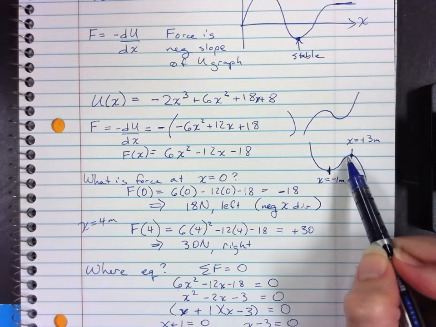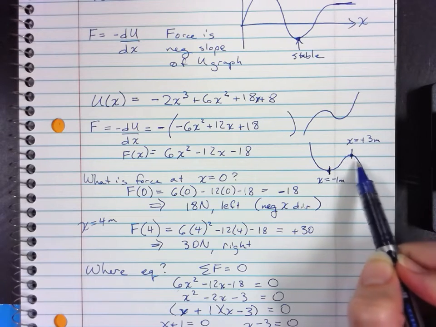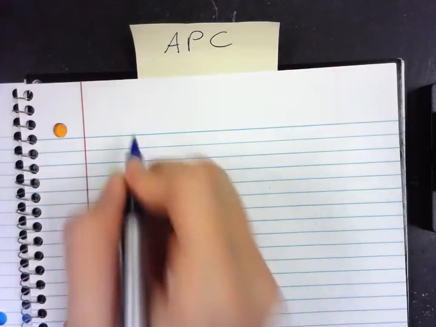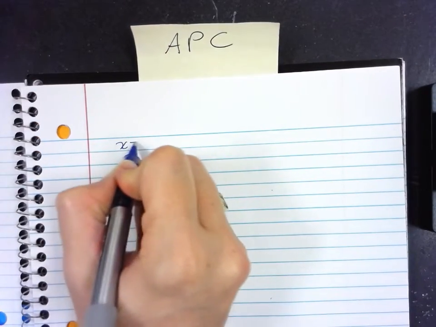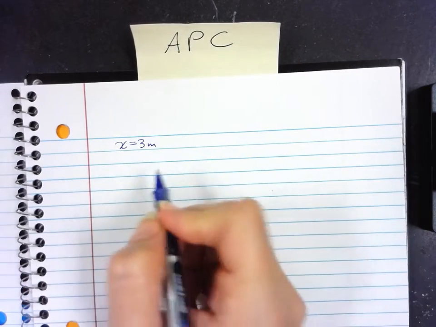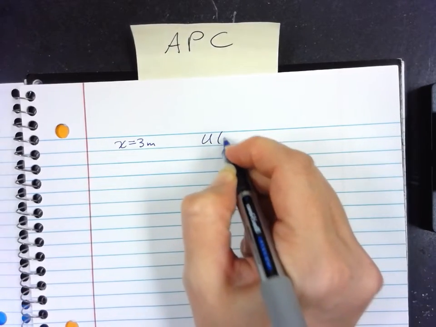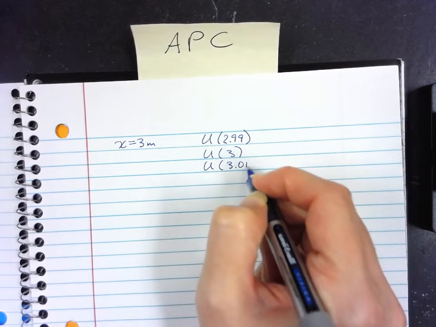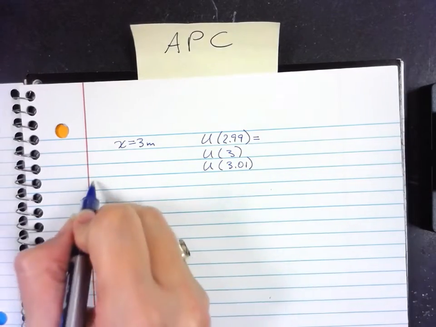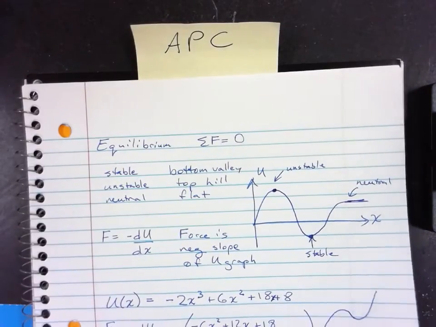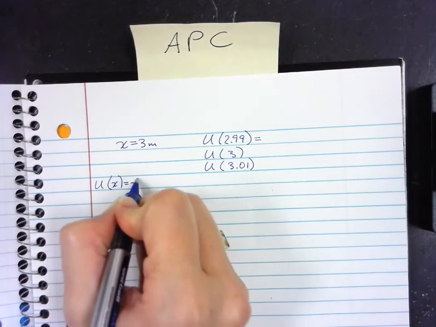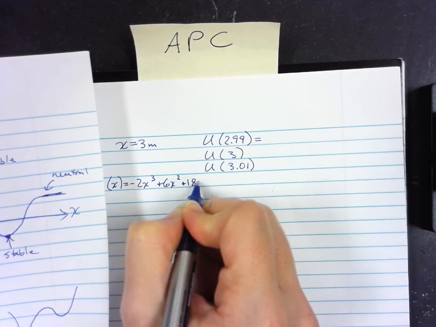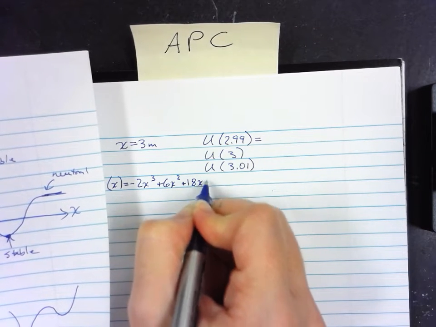One way to do that is to figure out, is this a local high or a local low? So I am going to plug in, I need one more page for this. I am wanting to test x equals 3 meters. So I'm going to do 3 points. I'm going to do u of 2.99, u of 3, and u of 3.01. And I better write my u function back over here: negative 2x cubed plus 6x squared plus 18x plus 8.